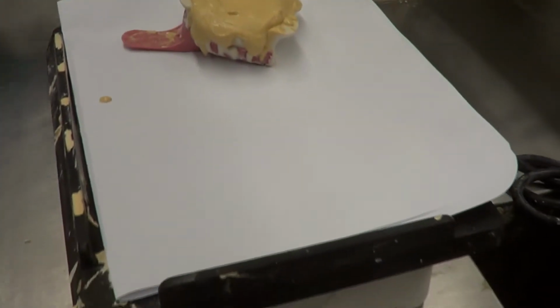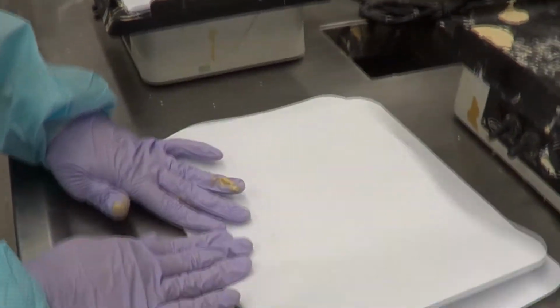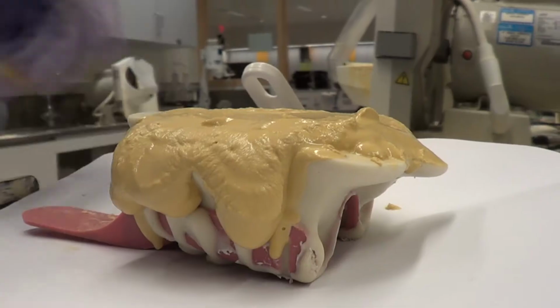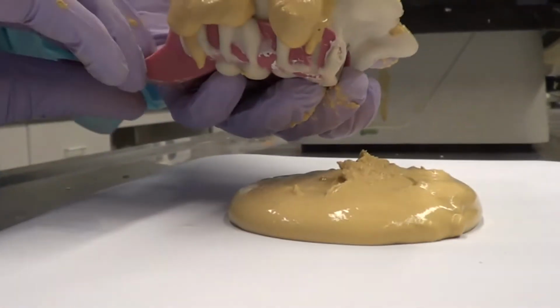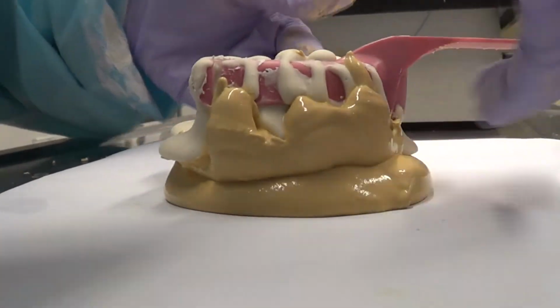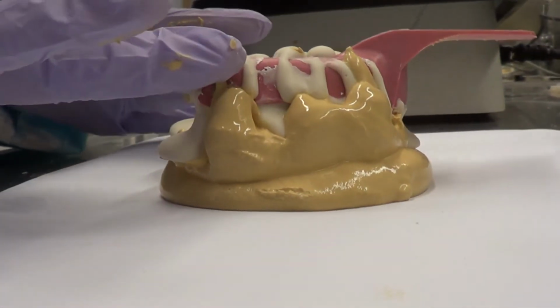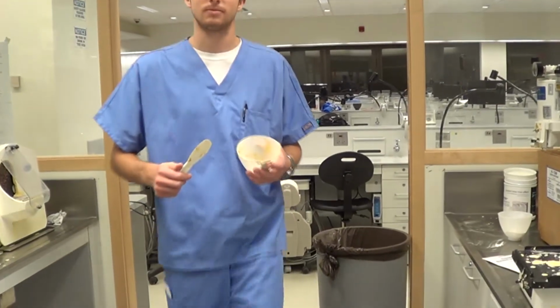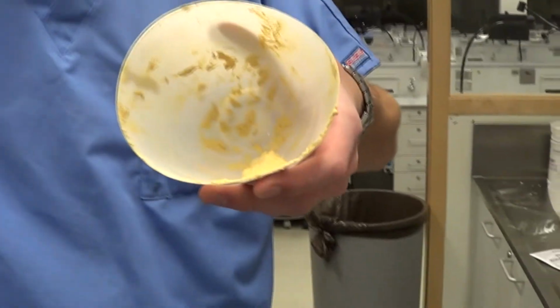After the impression has been filled with stone, you may then move on to creating a base for the model. Use the excess stone to make a small mound on your bench top. Take your impression tray with the stone and quickly invert it onto the mound. You are now ready to move on to your next project while the stone sets. Remember to clean up your supplies before moving on.